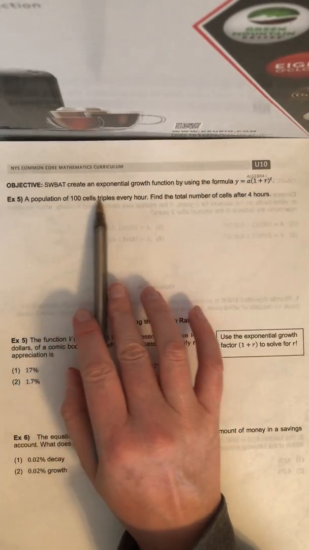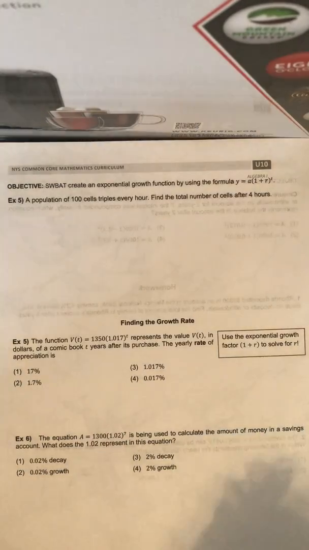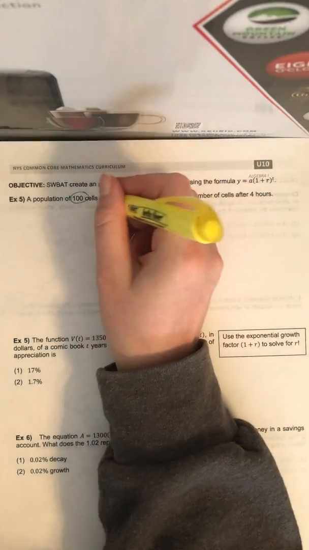All right. If I look at example 5, same thing. Just by doing a quick skim, I can see that there's no percent. So I have to read for those keywords that tell me that this is exponential growth, but I'm sure we'll find them. So a population of 100 cells, I'm going to circle 100, that's important, is tripling every hour.